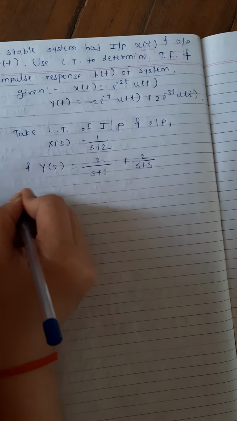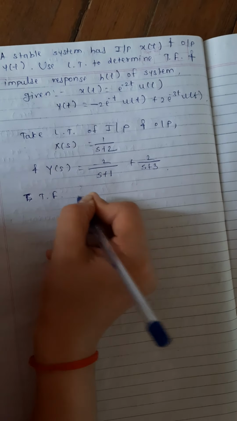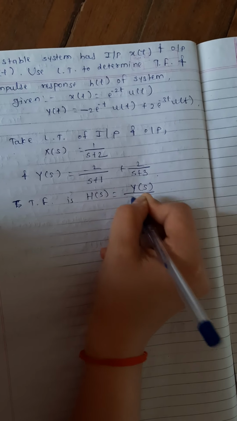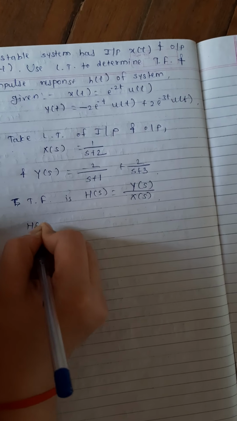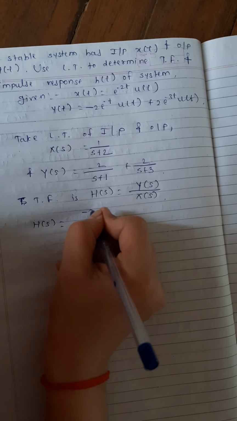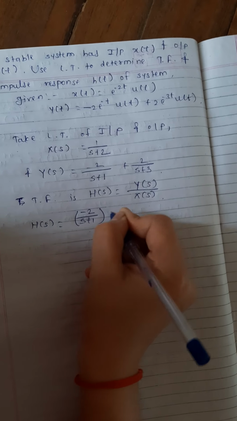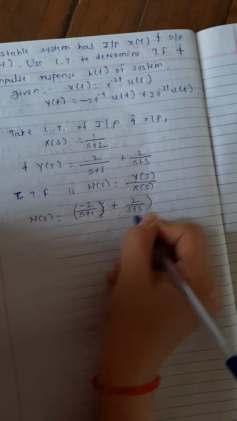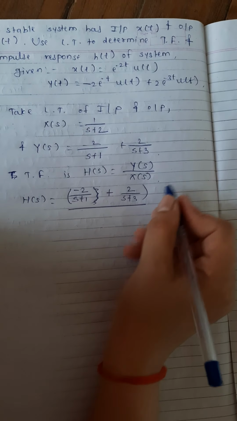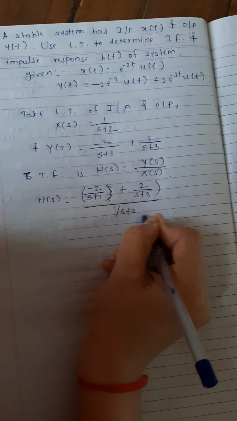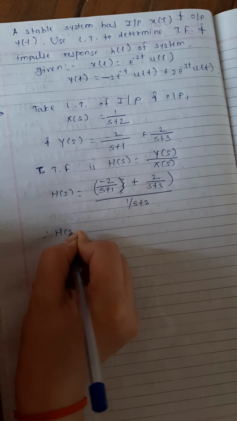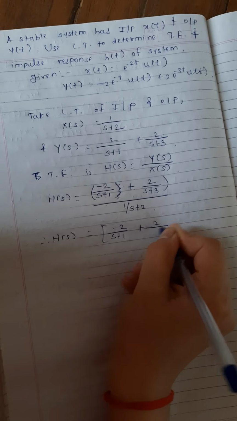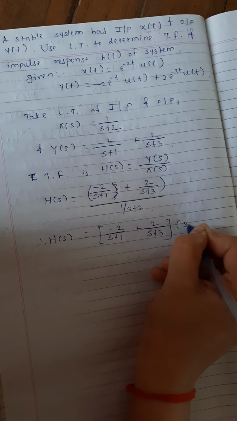Now transfer function is H of s is equal to Y of s by X of s. So H of s is equal to minus 2 by s plus 1 plus 2 by s plus 3, divided by 1 by s plus 2. So H of s is minus 2 by s plus 1 plus 2 by s plus 3, into s plus 2.